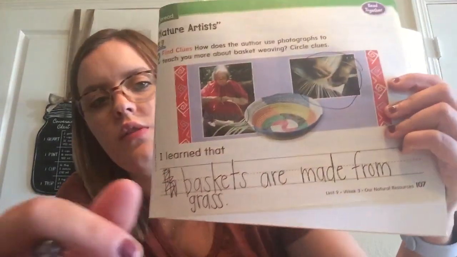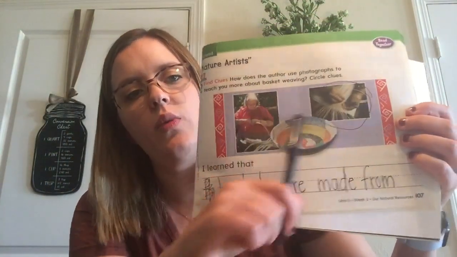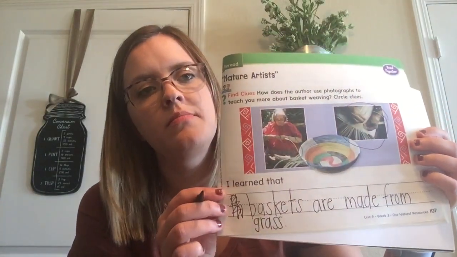So I learned, we can learn that, whoops, it already has the word that in it. I can learn baskets are made from grass. And if you run out of space, you can always write underneath it. If you need to pause the video to write your answer, you can do that. Baskets are made from grass. We learned that, and it shows how they weave it from grass. Nice job.